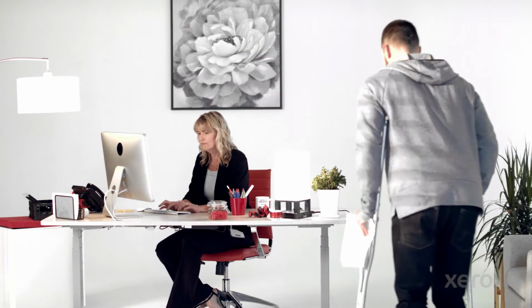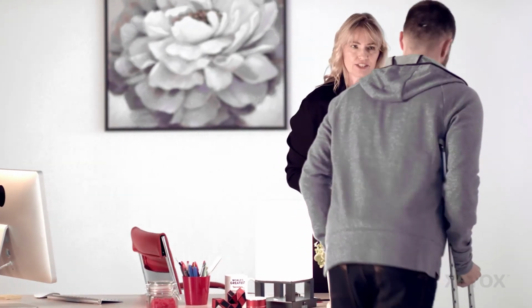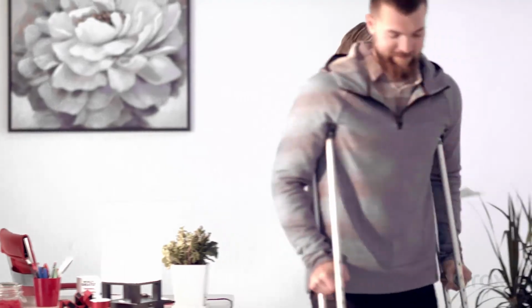Hello, I'm Mary, and I would like to show you how I use the Xerox Healthcare MFP to help my office share and update our patient records in a simple and secure way. The Healthcare MFP is specifically engineered for healthcare.